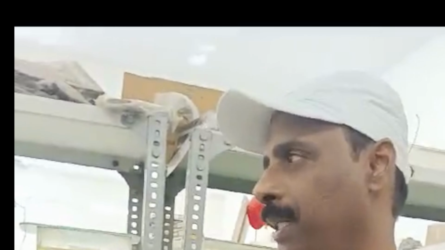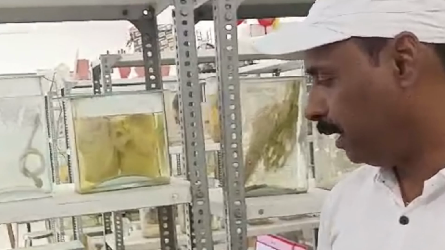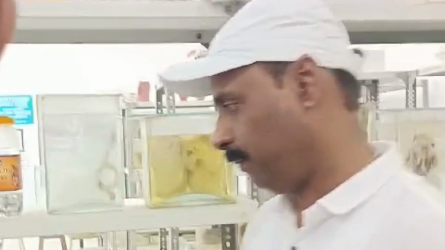So this is what you have to remember. Here you can see the kidney, ureter, urinary bladder, and the interior of the urinary bladder.